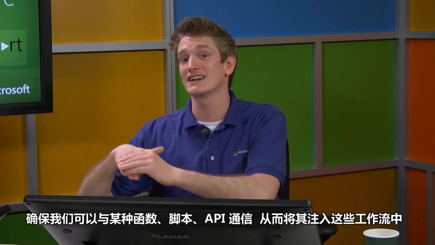So bottom line here, as you're thinking about purchasing any new hardware, storage, network, make sure that we can communicate with it with some type of function, script, or API, so that we can inject it in these workflows, call it through PowerShell, command line, something like that. So you can use it as part of this dynamic cloud environment.